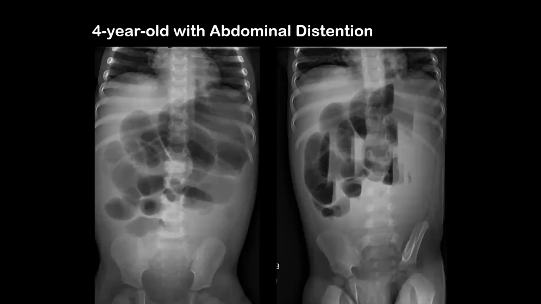This is a 4-year-old with abdominal distension. We were talking about how the bowel loops shouldn't be more than the interpedicular distance of the lumbar vertebral body, and we can see that these very much are. These are a lot of dilated small bowel loops. We don't really see any gas in the colon or in this left lower abdomen.